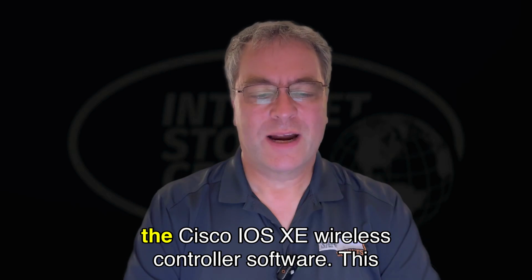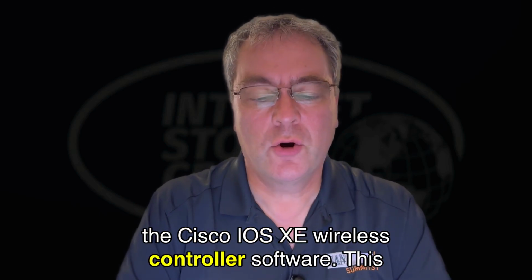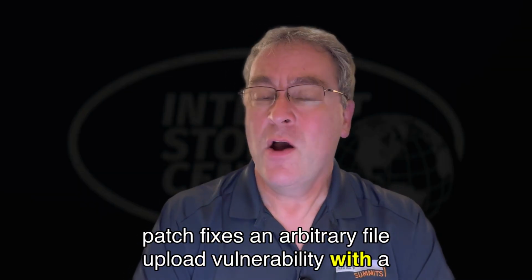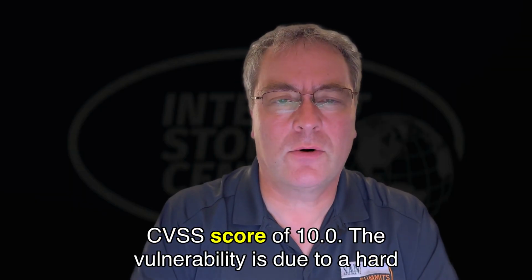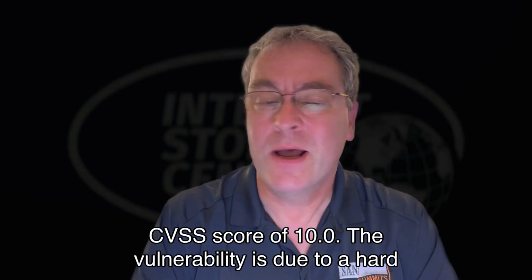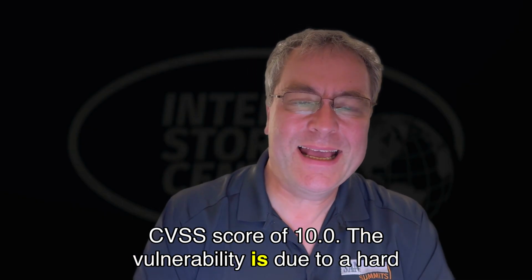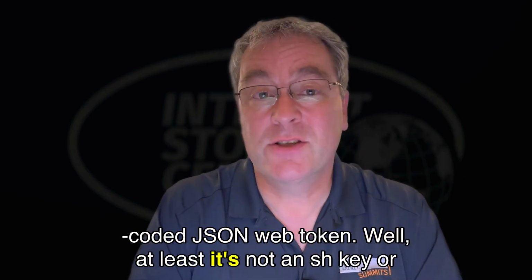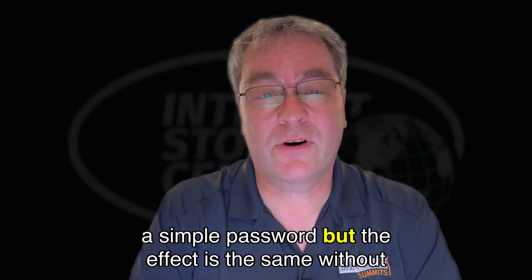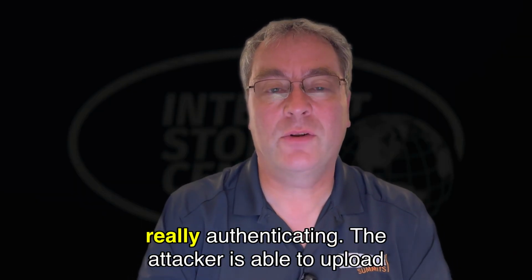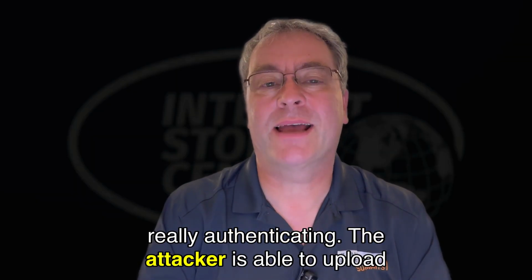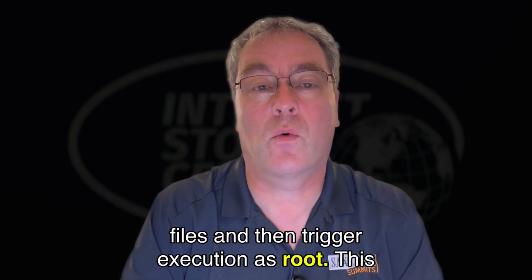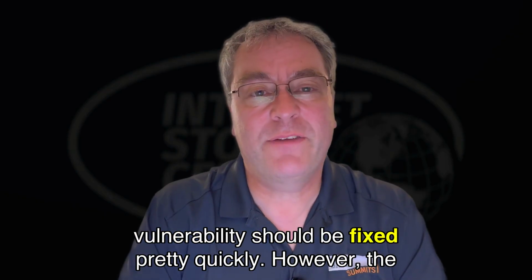And then we have a patch for the Cisco IOS XE wireless controller software. This patch fixes an arbitrary file upload vulnerability with a CVSS score of 10.0. The vulnerability is due to a hard-coded JSON web token. Well, at least it's not an SSH key or a simple password, but the effect is the same: without really authenticating, the attacker is able to upload files and then trigger execution as root. This vulnerability should be fixed pretty quickly.